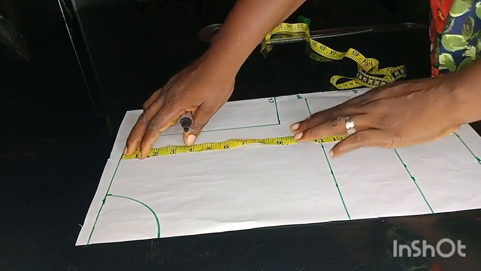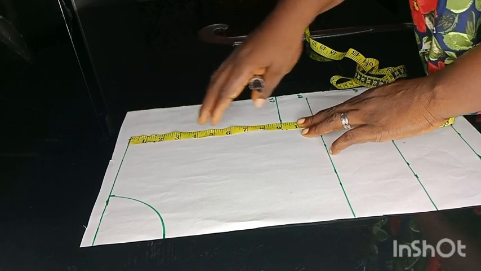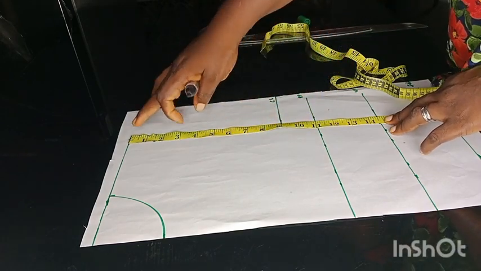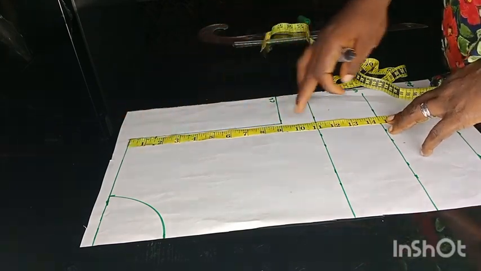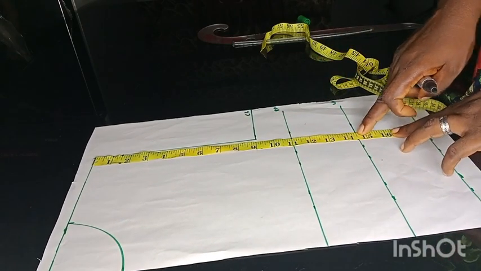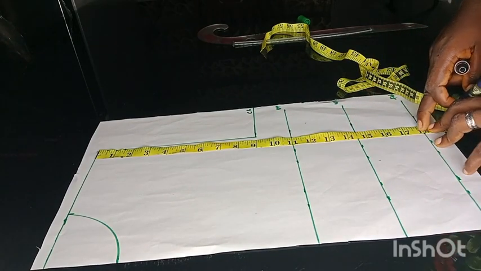From here, I have my chest line, 9 inches. To get your chest line, you will divide your bust circumference by 6 plus 2.5. From the shoulder line here, I have 11 inches for my bust point, 14.5 inches for my under bust, and 18 inches for my front waist line.